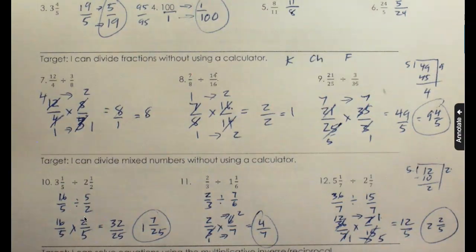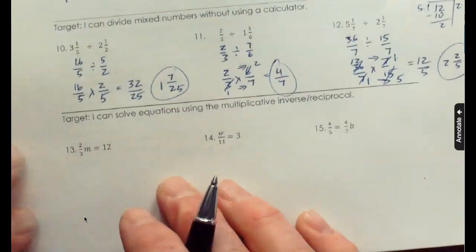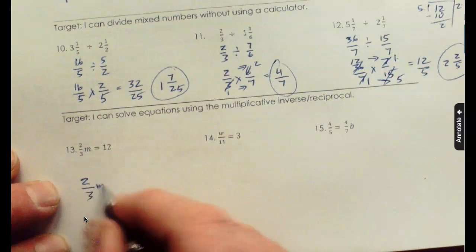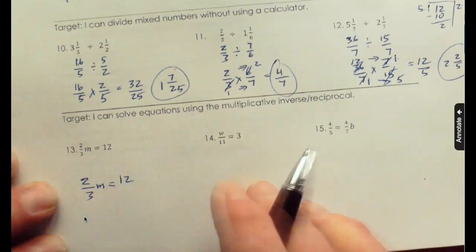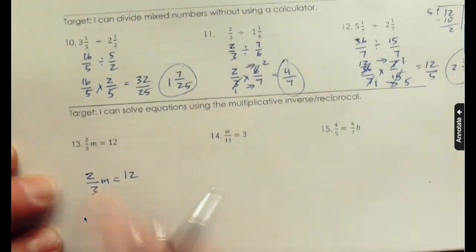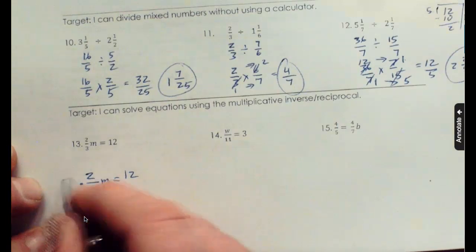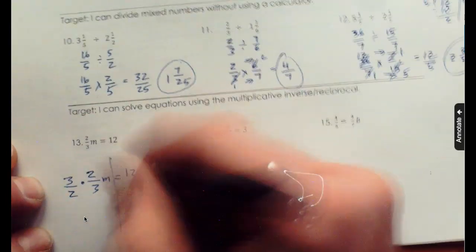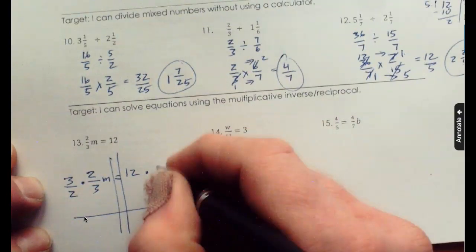All right, down to the bottom of the page, solving equations using the multiplicative inverse or the reciprocal. So I'm just going to rewrite this down here, away from that 13. Okay, well, the reciprocal of 2/3 is 3/2. So the way we get rid of this dividing by 2/3 is to multiply by the reciprocal. Remember how I told you that's going to equal 1 when you multiply by the reciprocal? But you've got to do it on both sides. So you've got to multiply this by 3/2.